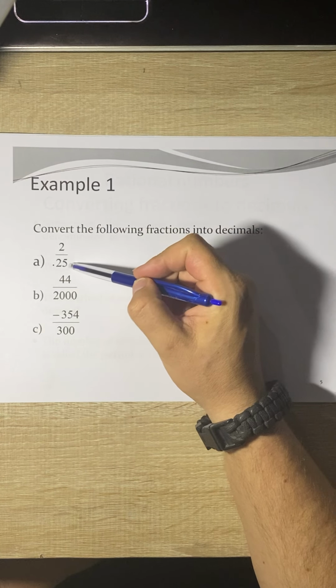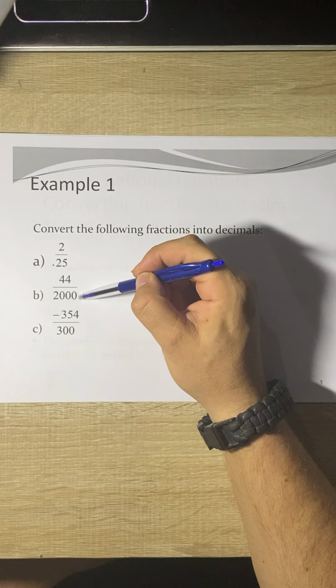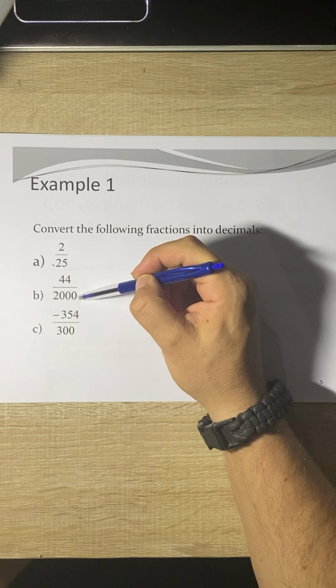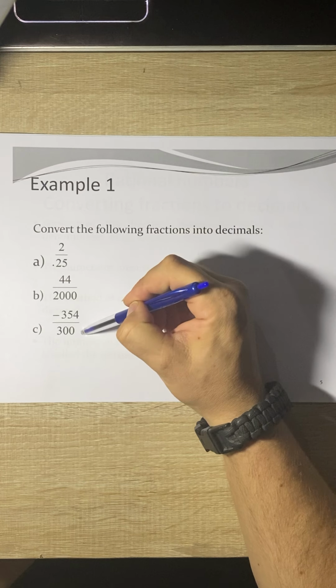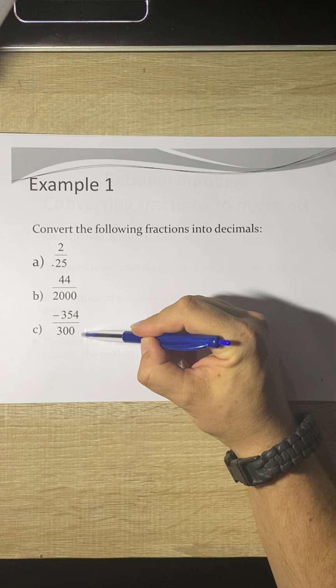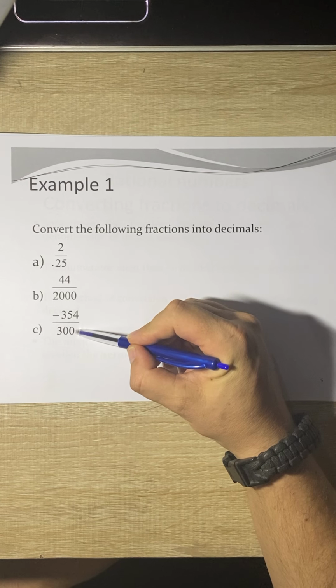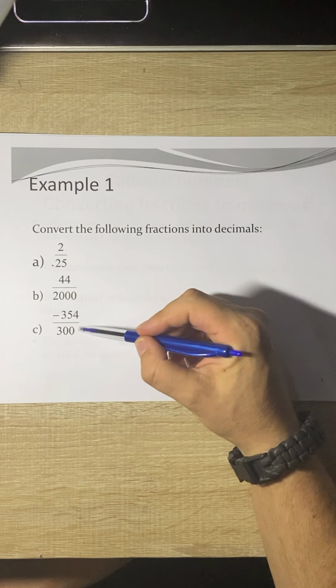We can get that one to 100 by multiplying by 4. 2,000, we can definitely get to 10,000 by multiplying by 5. This 300, on the other hand, we can't get to any multiple of 10 by multiplying, but what I can do is divide by 3, and that will give me 100, and then that will help us.